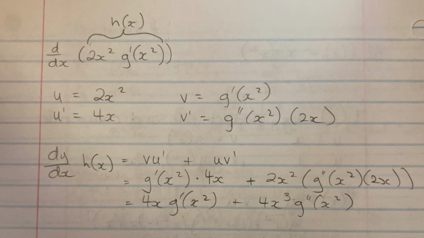So as we have to find the derivative of 2x squared times g prime of x squared, I just like to call that h of x. And we plug it into the equation and we have our final answer.